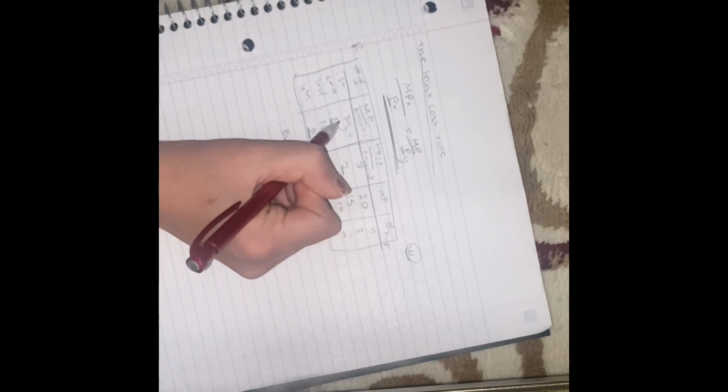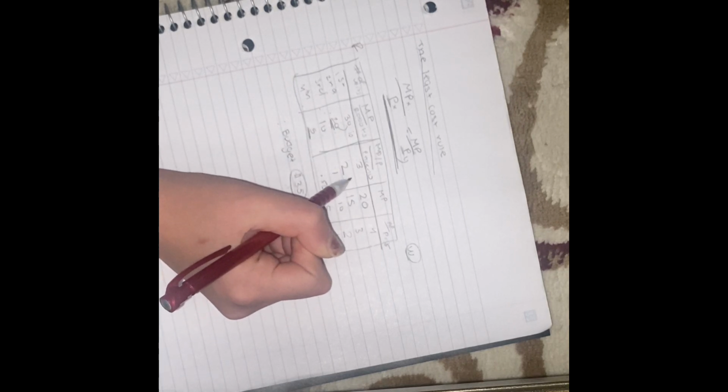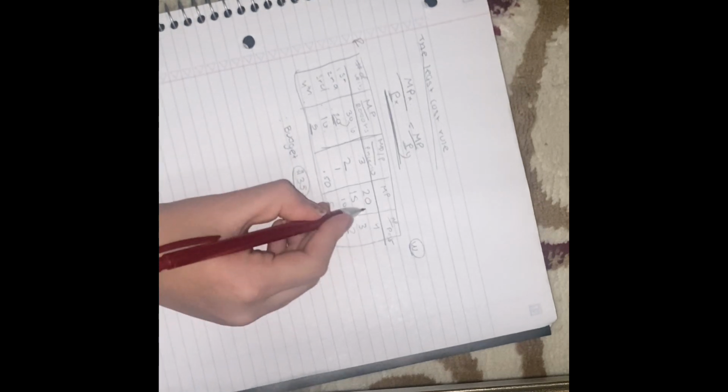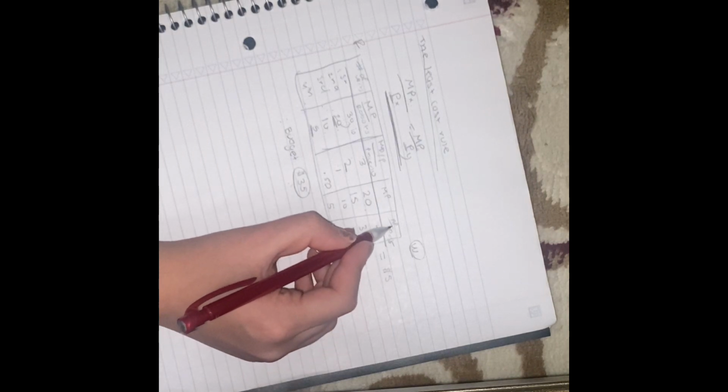So if we look over here at the first worker, this is the first worker over here. $5 is spent as MP equals 4, so P equals $5. So $5 is spent already.